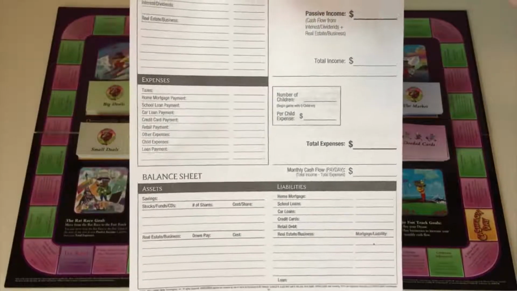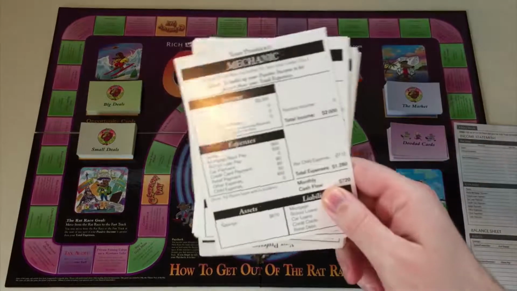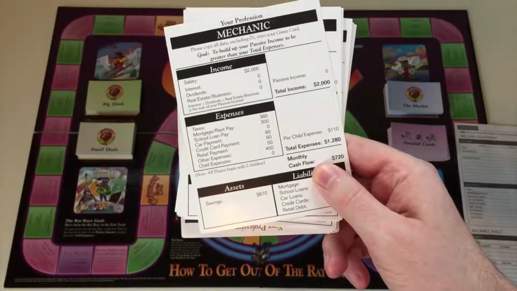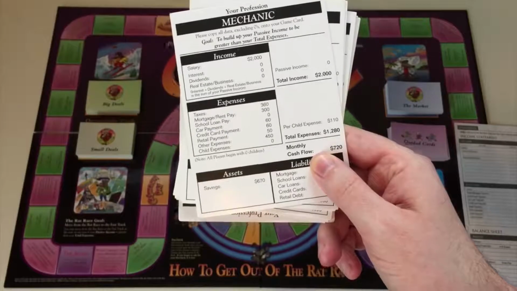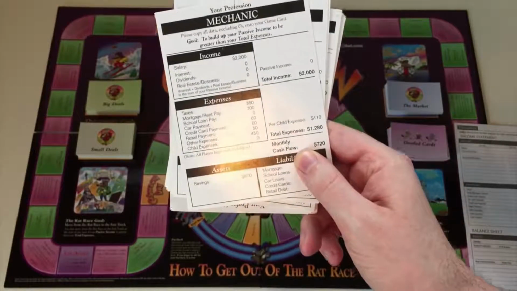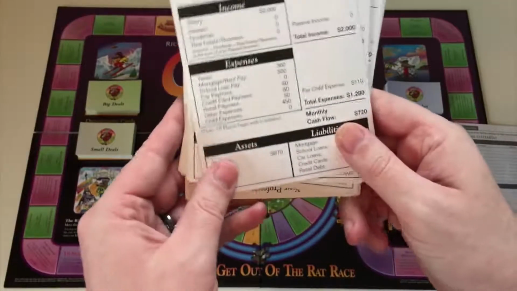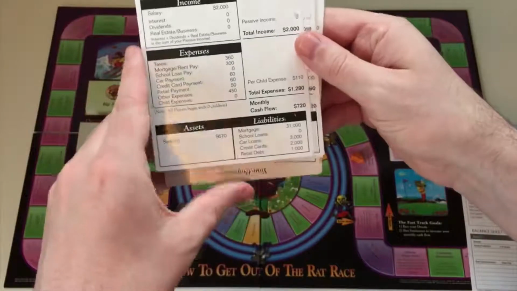So what you'll notice on this income statement, I'm going to give you an example here. We've got income, which is our salary. We also would have any income from any assets like real estate or things like that. Then we see all of our expenses underneath that. So we've got the income column, the expense column, the asset column and the liability column.